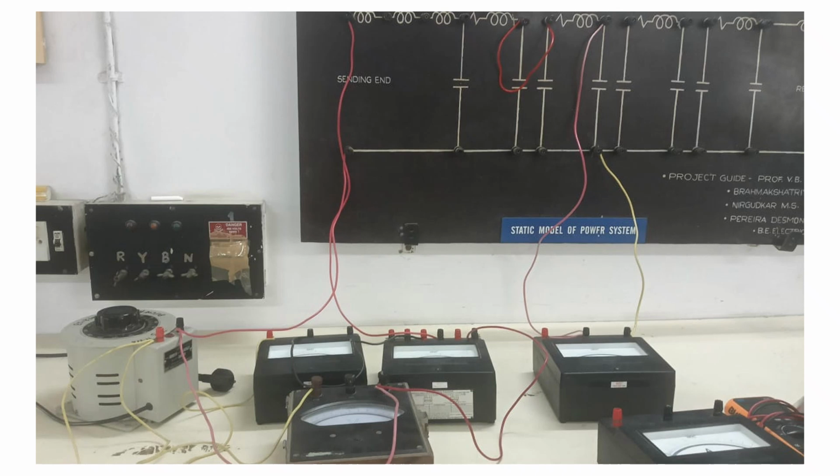But whenever the receiving end is shorted, at that time we need to provide the voltage in such a way that the receiving end current, or short circuit current, will go up to 1 ampere only. So of course at that time the sending end voltage will be less. It is nearly equal to 40 or 43 volt, and we'll take the reading.